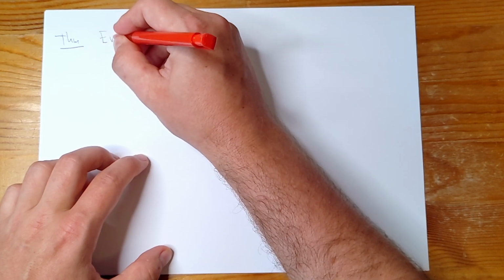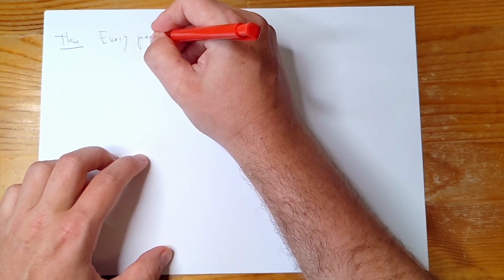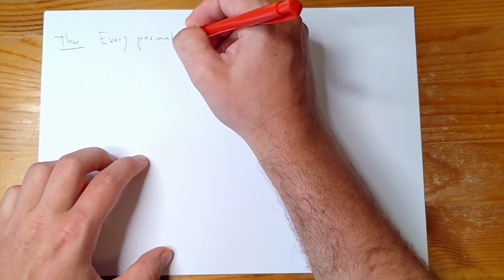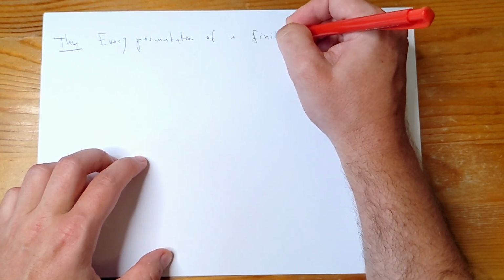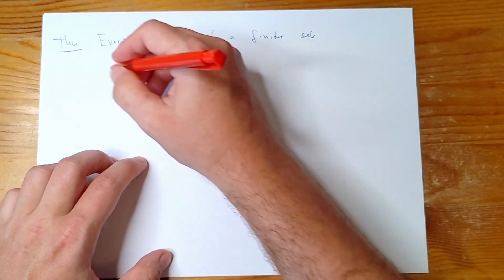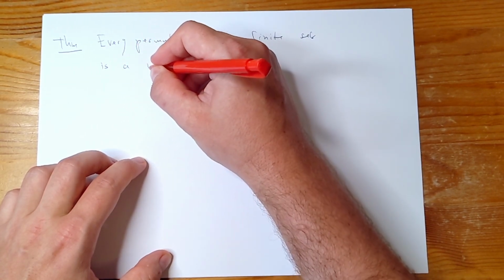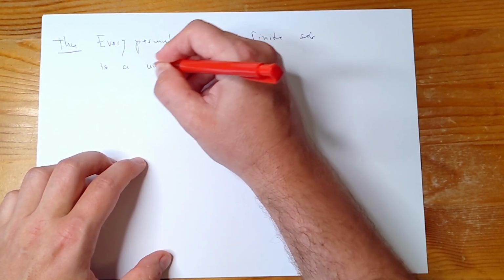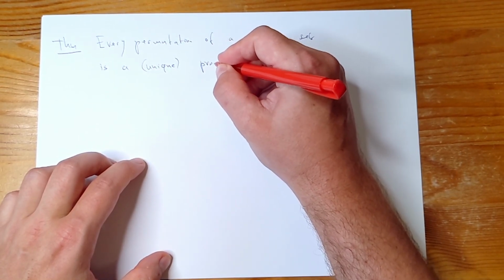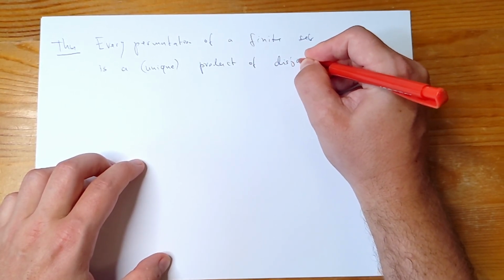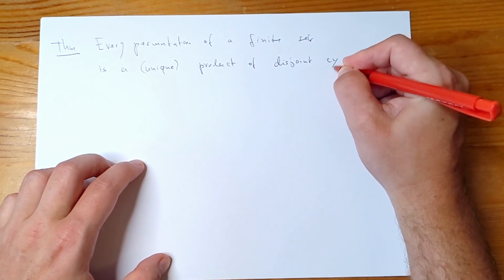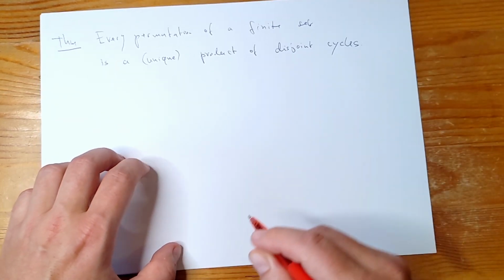So every permutation of a finite set is, actually, a unique product of disjoint cycles.